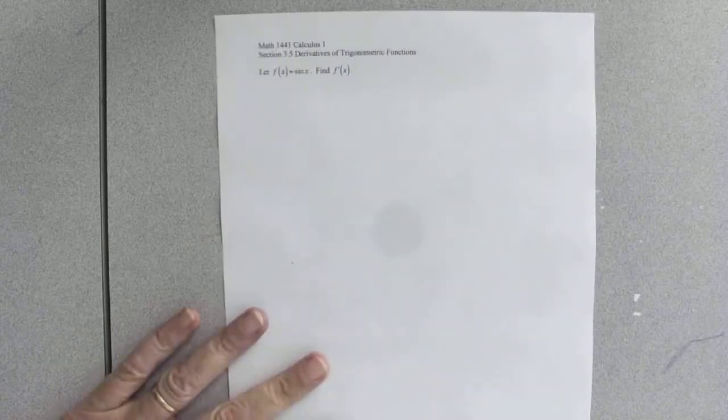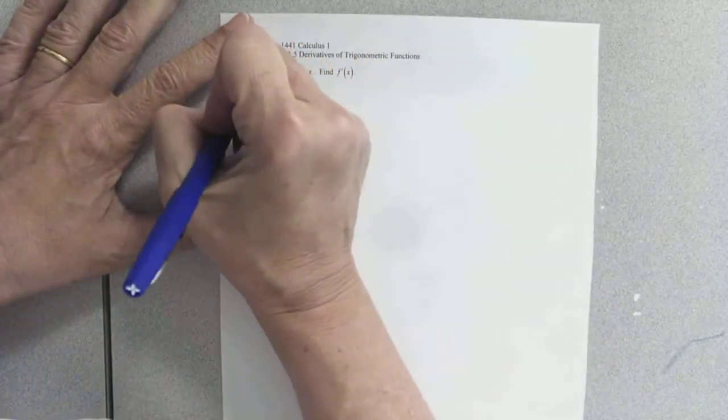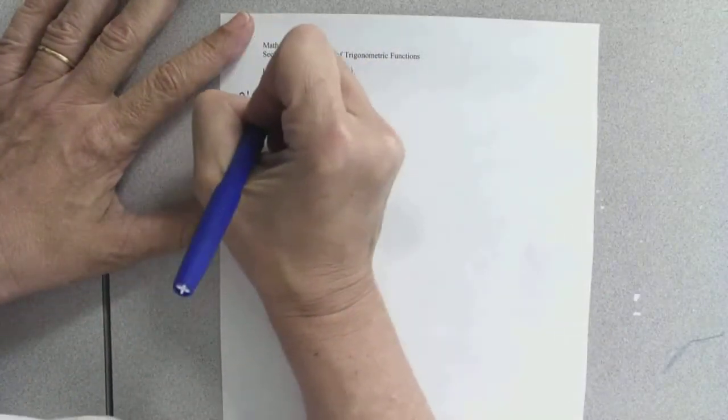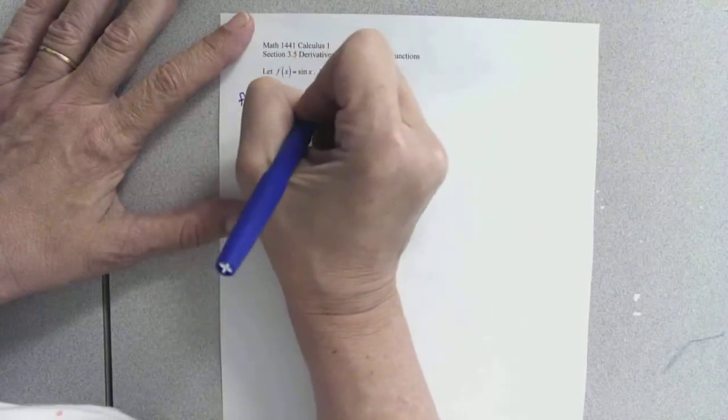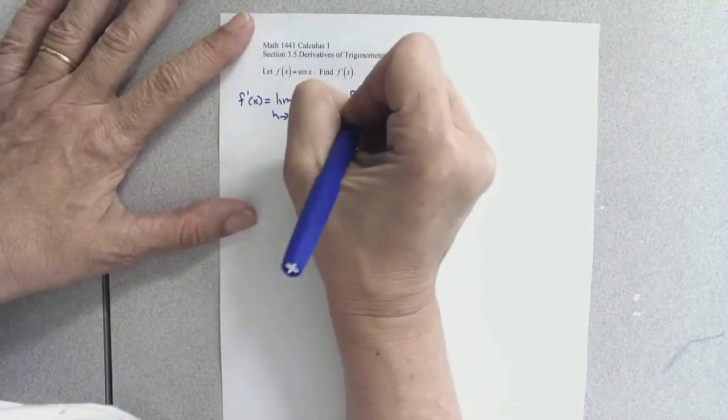Up to this point, as far as talking about derivatives, we haven't done any trigonometry. Changing that now, we're going to get the derivatives of all the 6 basic trig functions. So first problem here, let f of x equal sine x, find f prime of x. Well, the only tool we have for this would be the definition of the derivative. So that's where we'll start.